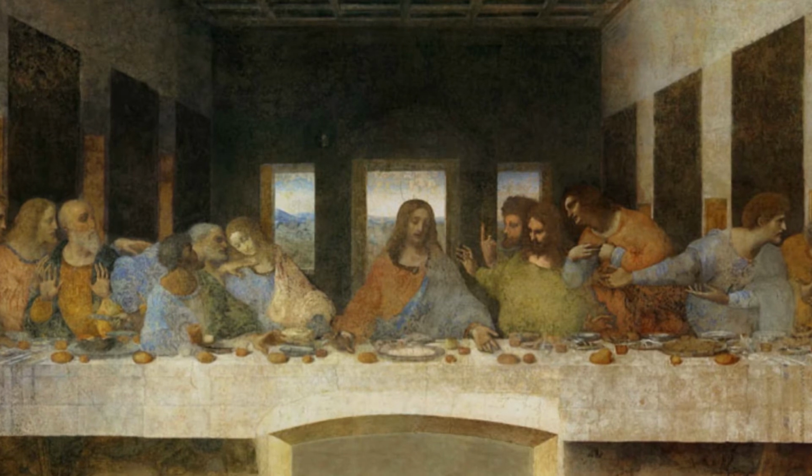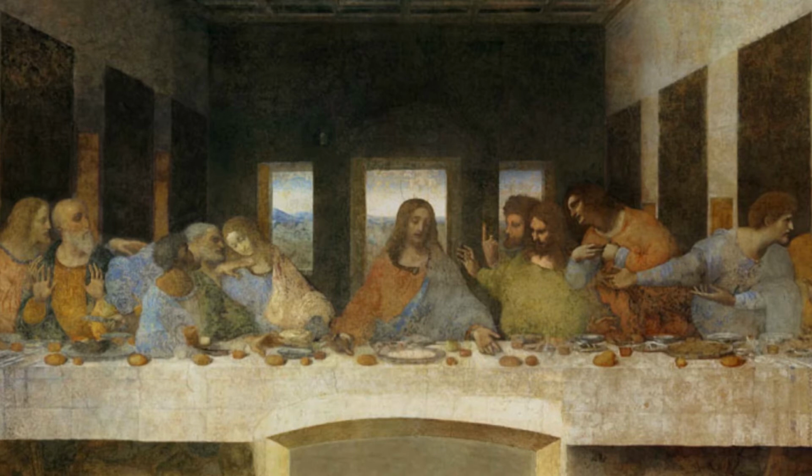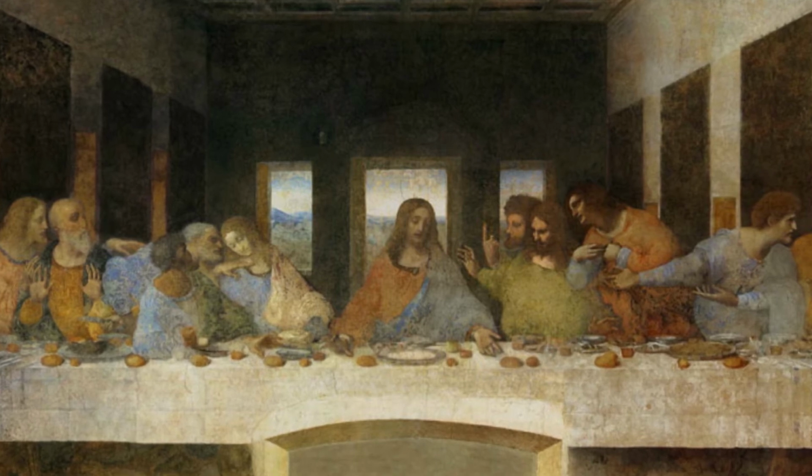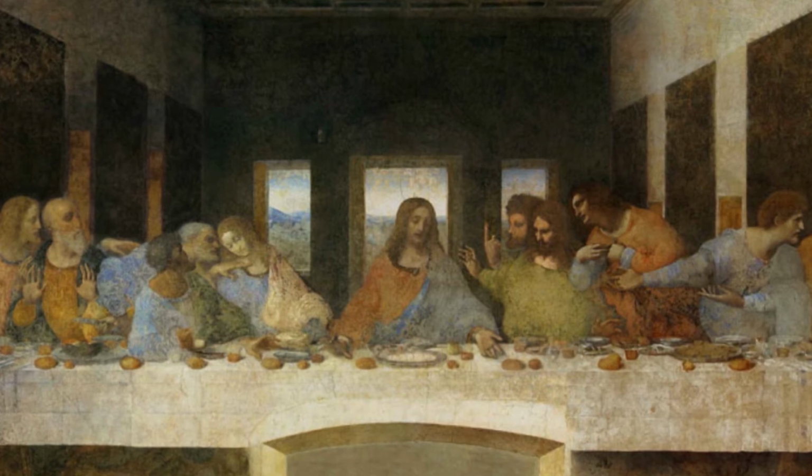Due to the methods used, a variety of environmental factors, and intentional damage, little of the original painting remains today, despite numerous restoration attempts, the last being completed in 1999.